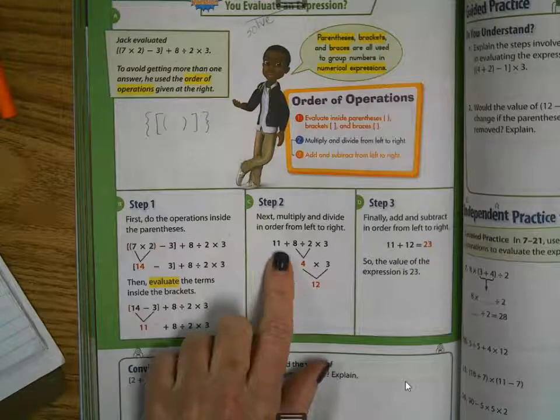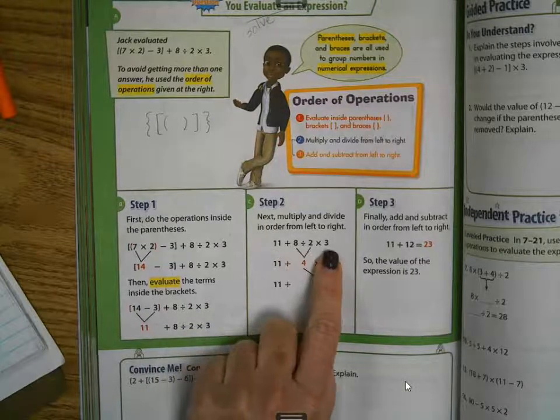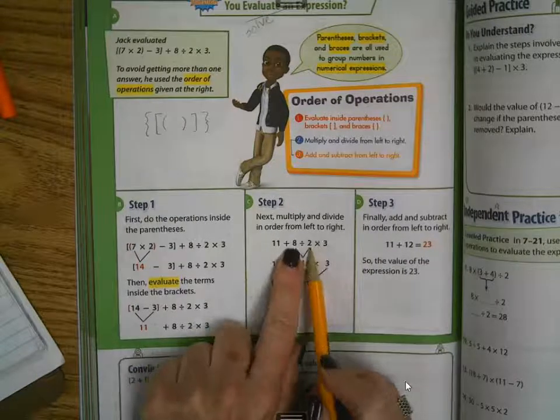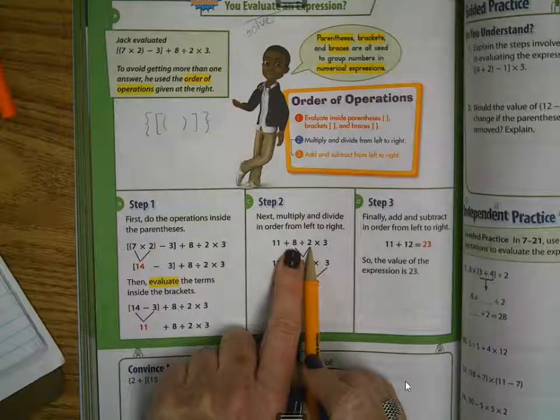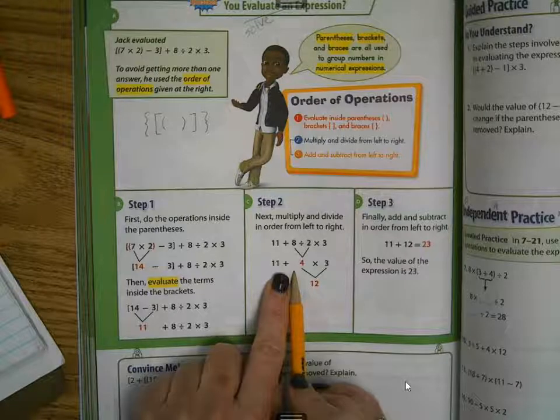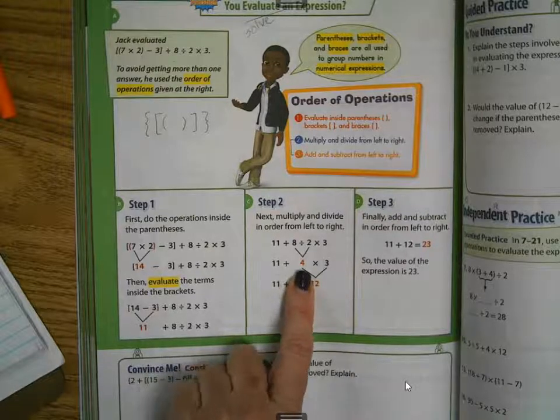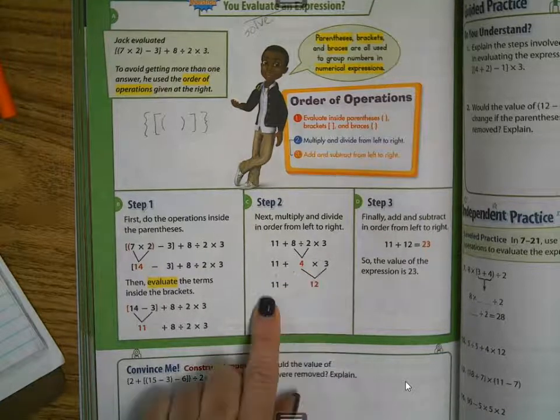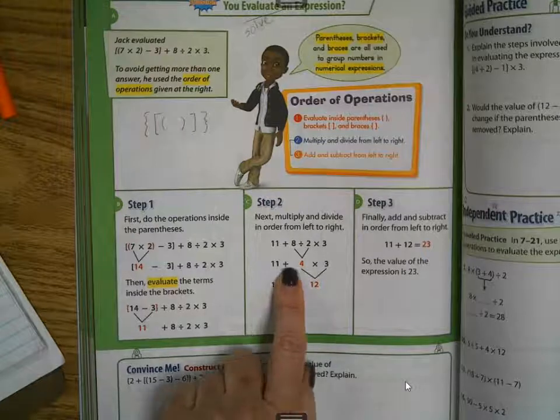So we have 11 plus, and we have 8 divided by 2 times 3. So I'm going to do left to right, the 8 divided by 2 first. So I'm going to bring down the 11 plus, haven't used it. 8 divided by 2 gives me 4. Bring down the times 3. Now I have 11 plus 4 times 3.